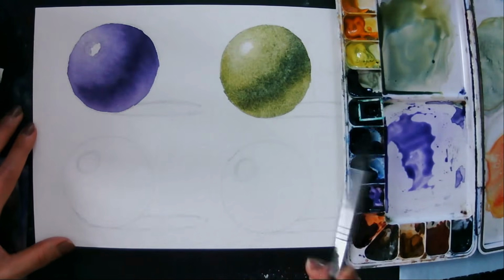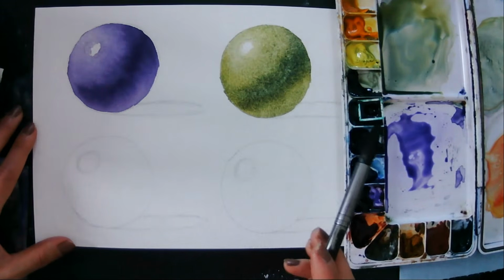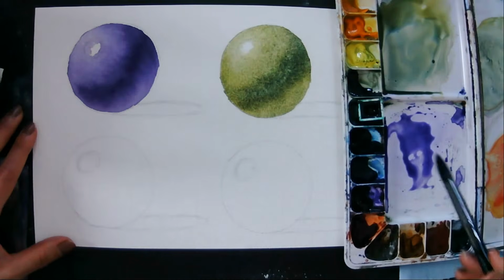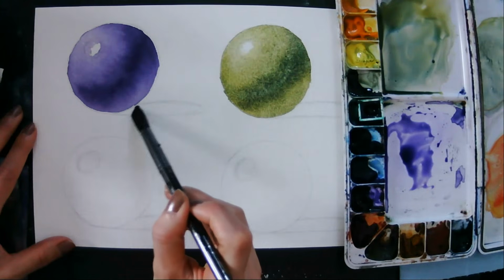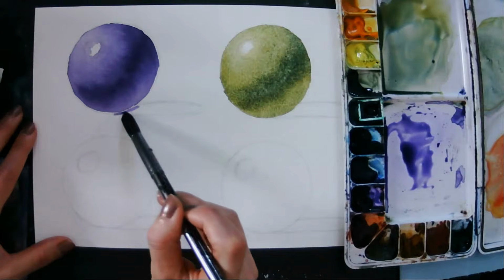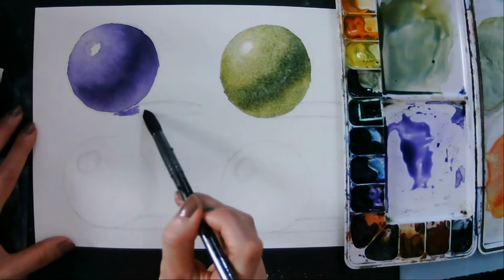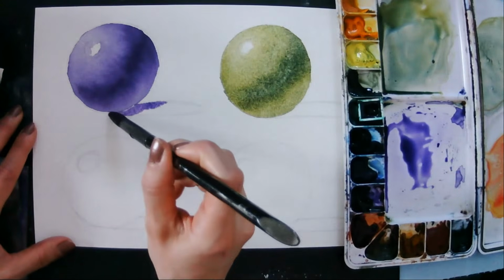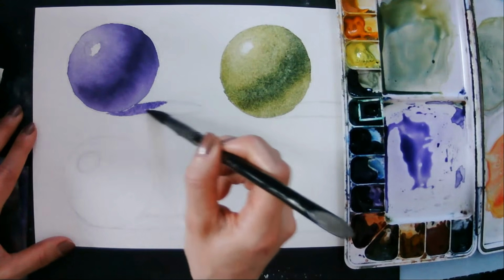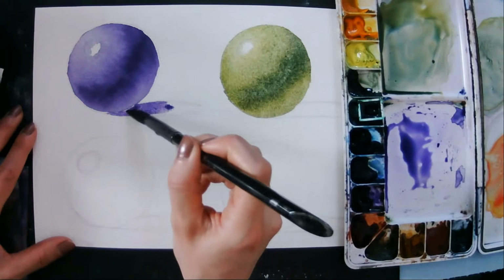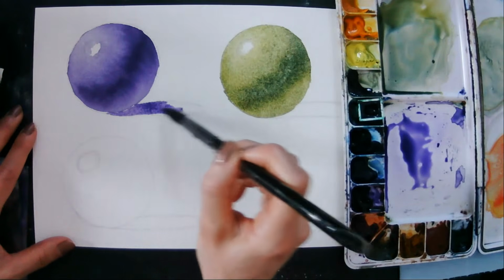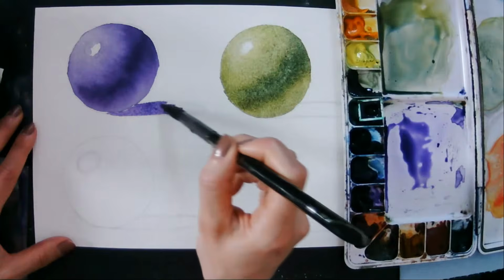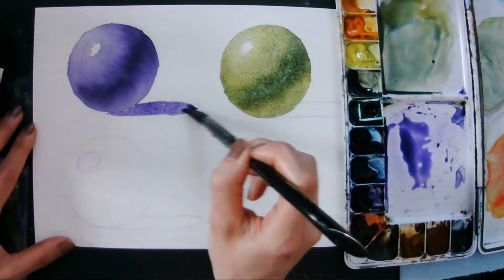And by the way, I do have tutorials where I explain about the different paint consistencies when working with watercolor. If you're just getting started with watercolor and you have no idea what I'm talking about when I'm saying tea or coffee or milk, these are different consistencies that we work with when painting with watercolor that we have to become comfortable with.